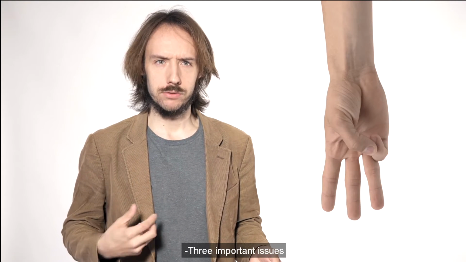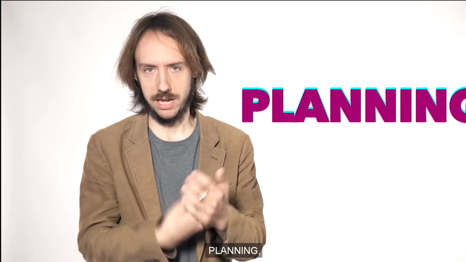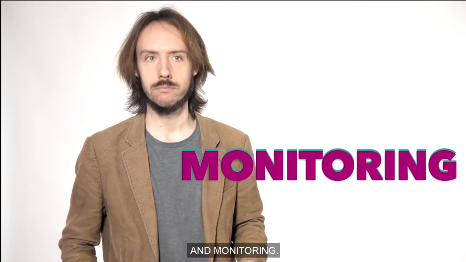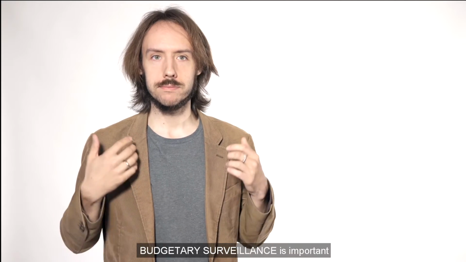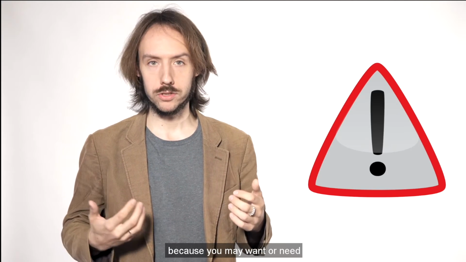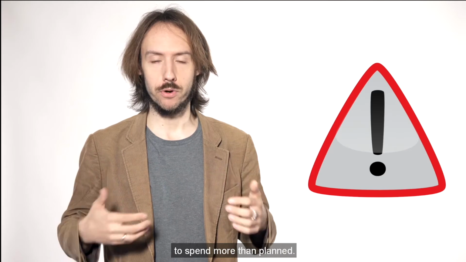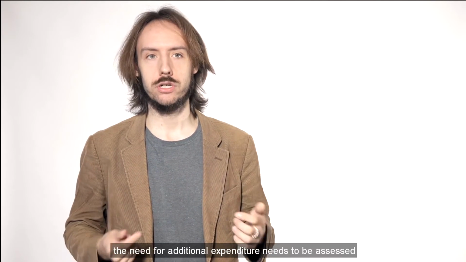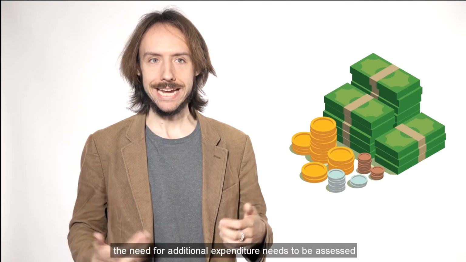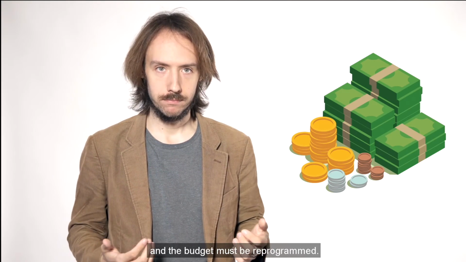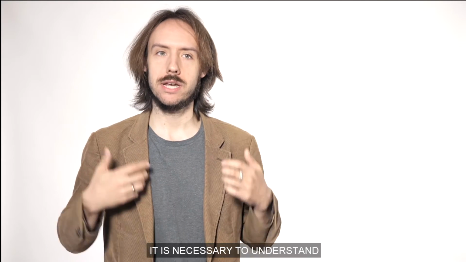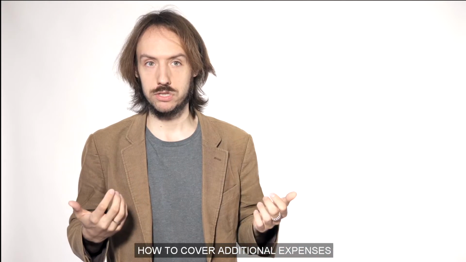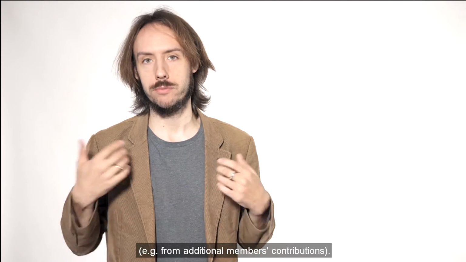Three important issues to be addressed in the budget are planning, implementation, and monitoring. Budgetary surveillance is important because you may want or need to spend more than planned. In this case, the need for additional expenditure needs to be assessed, and the budget must be reprogrammed. In any case, it is necessary to understand how to cover additional expenses, for example, from additional members' contributions.